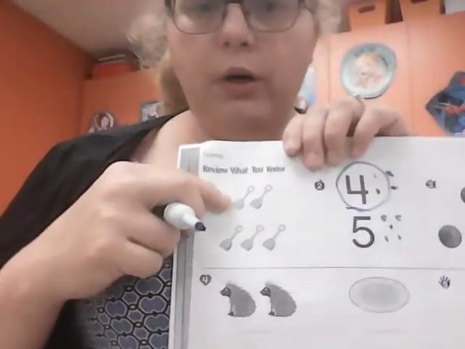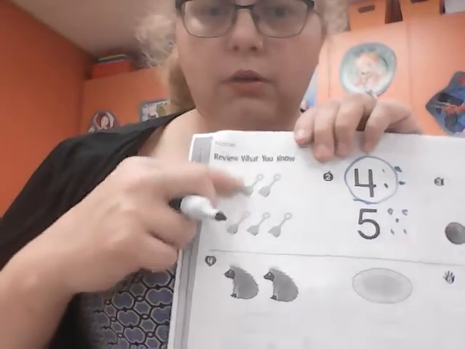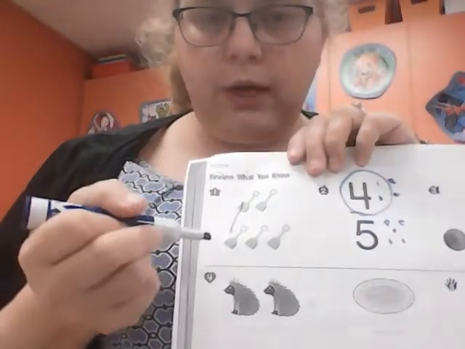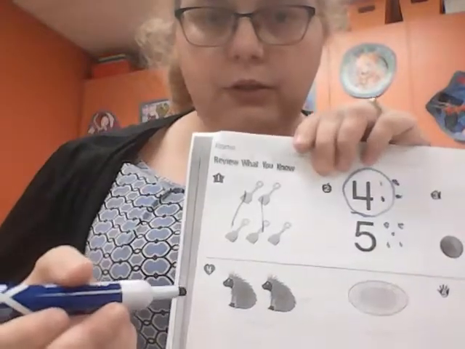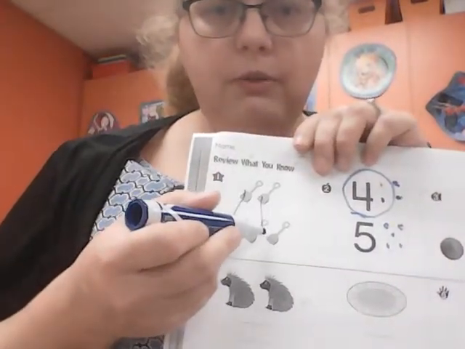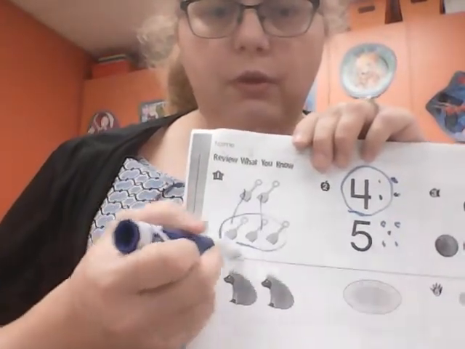Who has more shovels? So here, this shovel and this shovel cancel each other out. This shovel and this shovel cancel each other out. Oh, I ran out of shovels. But down here I have more, so I'm going to circle the one that has the bigger amount.